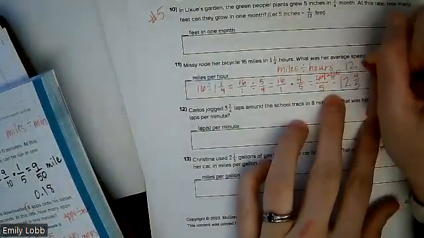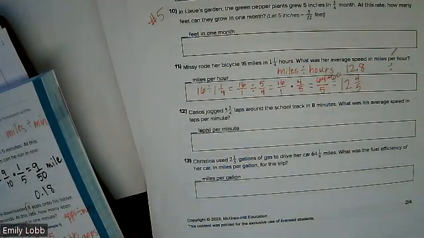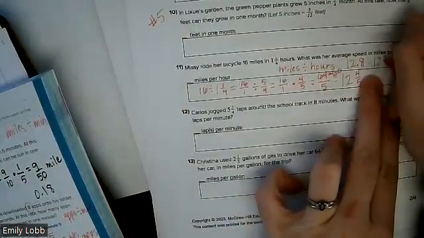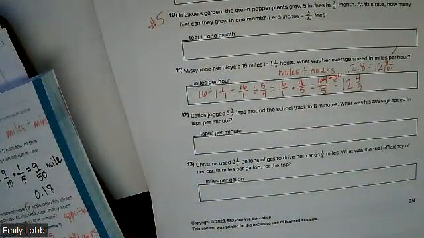Again, you need to know how to read a decimal. You need to know how to change this decimal to a fraction, and you need to know how to simplify fractions. All things you've learned, all things that you should be reviewing if you don't know how to do them.